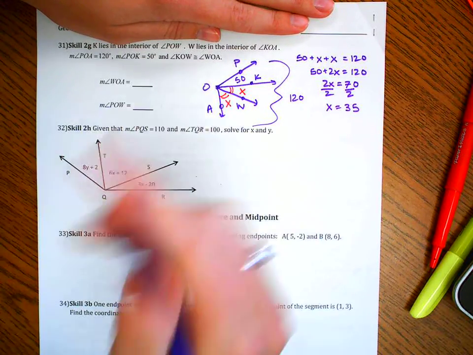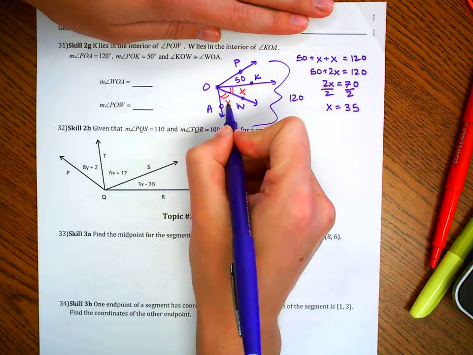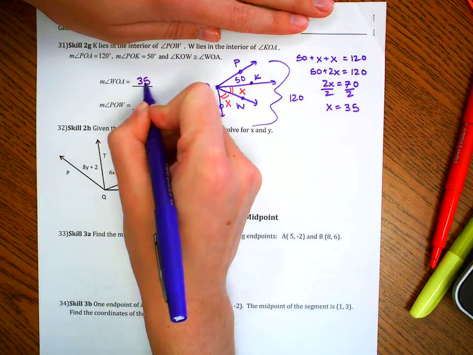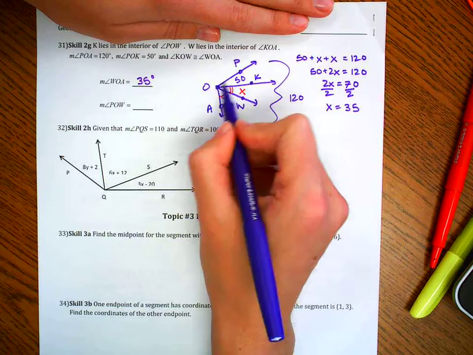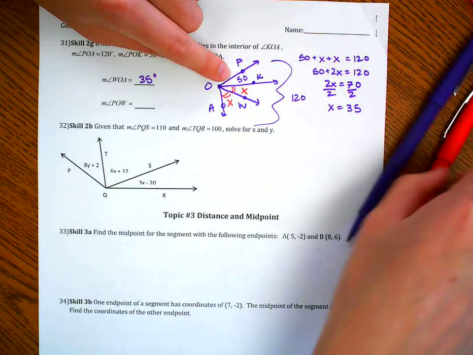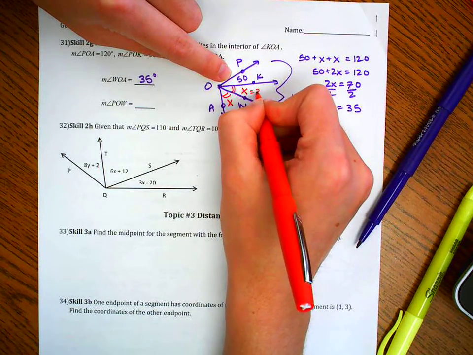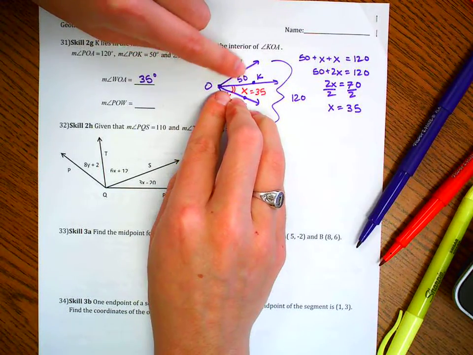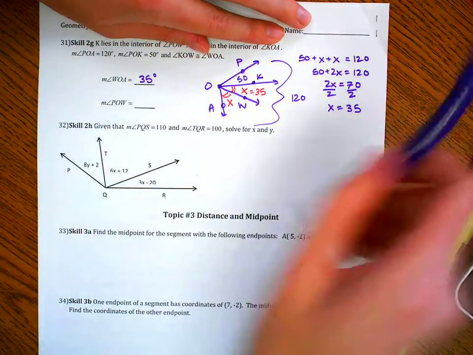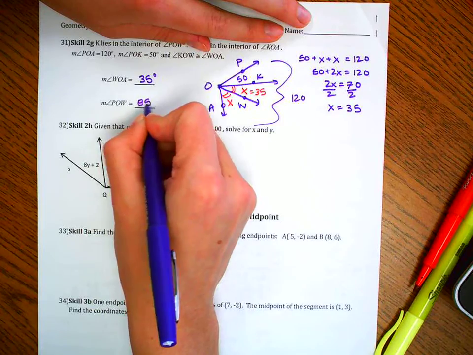So that means the measure of angle WOA, which is X, is 35 degrees. And the measure of angle POW, okay, well, I'm going to need both of these together here. We know this is 35 now. The two of these together, 50 plus 35 is 85. So POW is going to have a measure of 85 degrees.